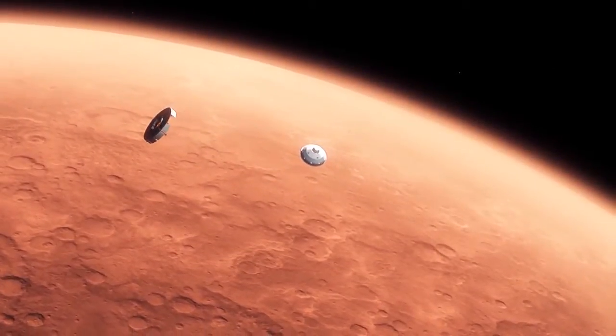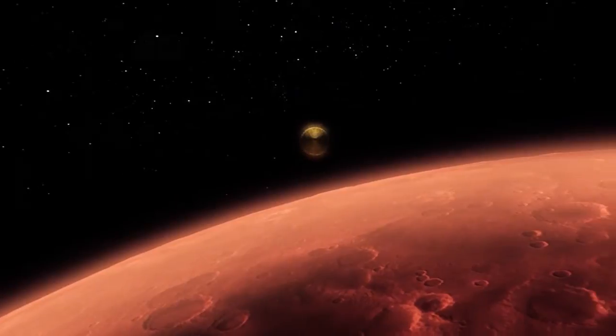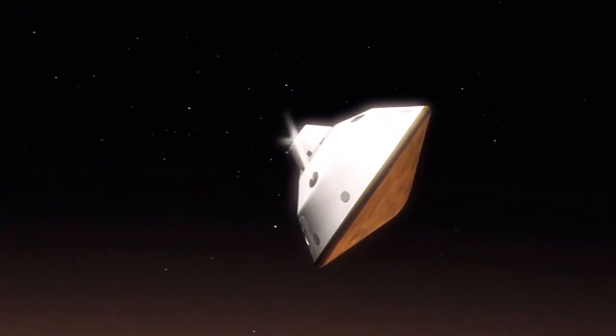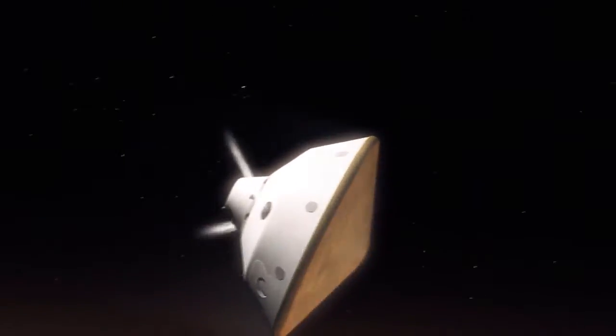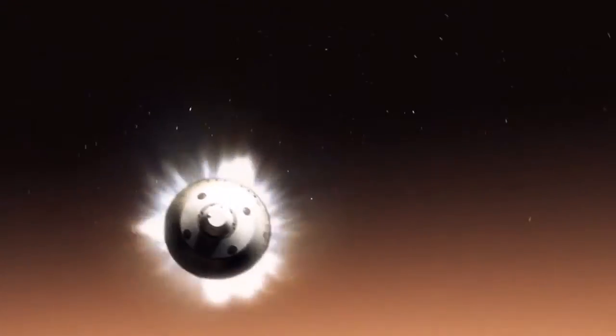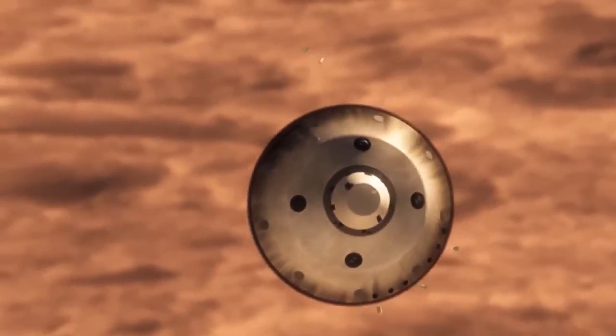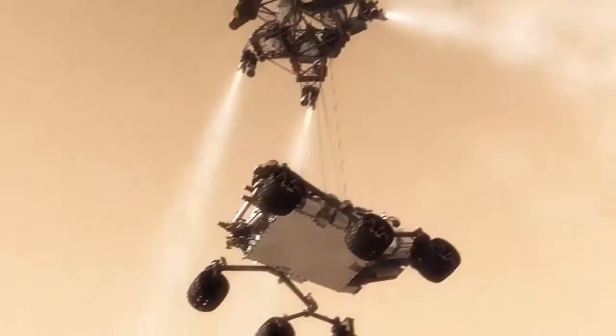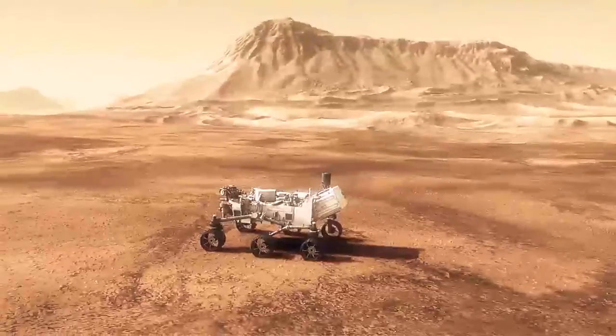On the evening of August 5th, 2012 Pacific Daylight Time, NASA's Mars rover, named Curiosity, entered Mars' atmosphere at 20,000 kilometers per hour. Drag slowed it down to around 1,600 kilometers per hour, at which point a parachute opened. This parachute slowed the rover more, to about 320 kilometers per hour, or 90 meters per second. Finally, after rockets decelerated it completely, the rover was lowered to the surface of Mars.